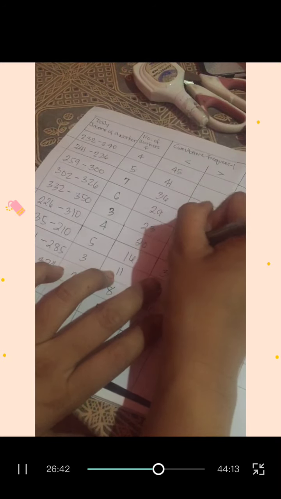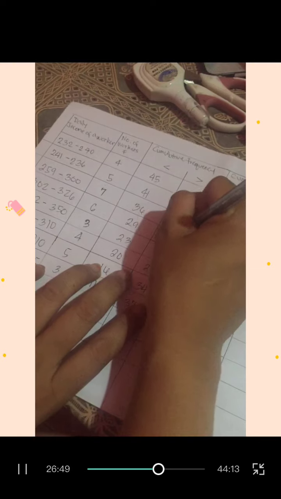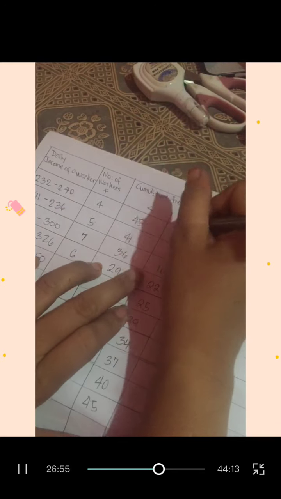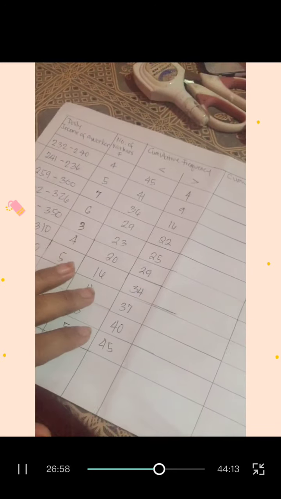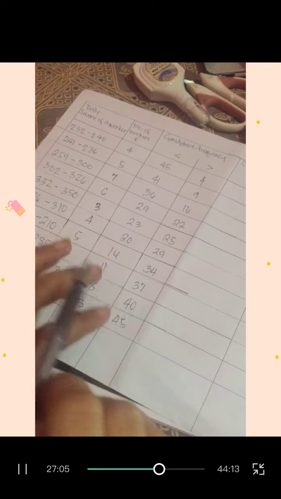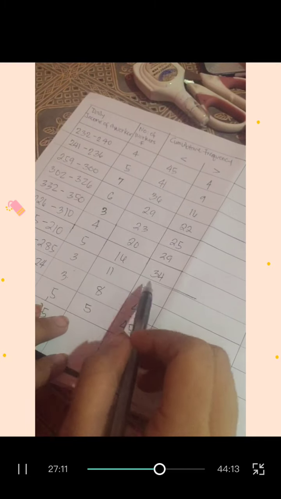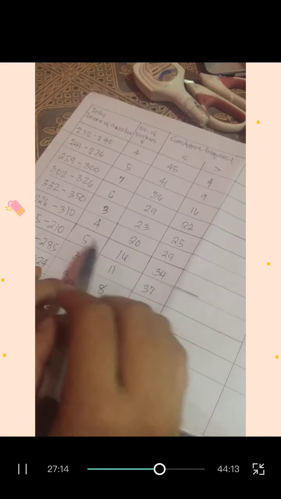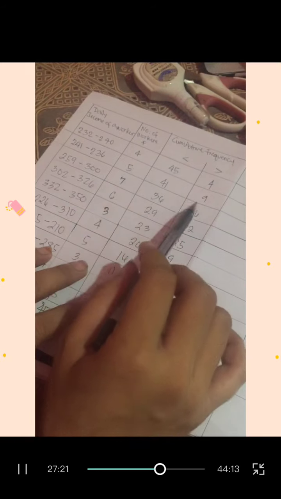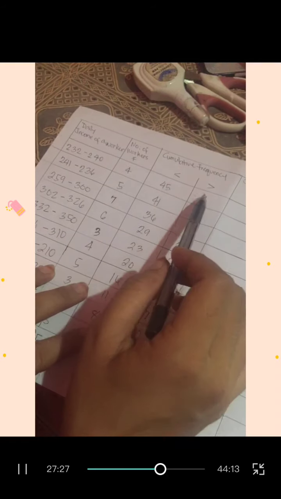So we have 29, 25, 22, 16, 9, and 4. So that would be the answers of cumulative frequency greater than. 45, 40, 37, 34 minus 5 equals 29, 29 minus 4, 25, 25 minus 3 is equals 22, 22 minus 6 equals 16, 16 minus 7 equals 9, 9 minus 5 equals 4.